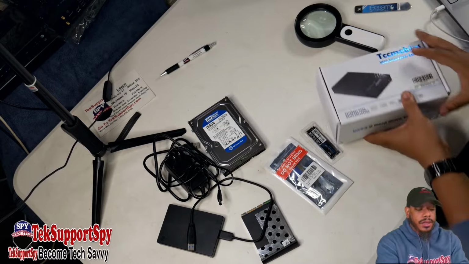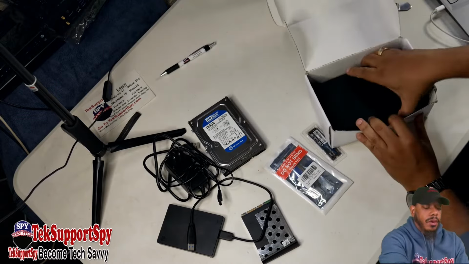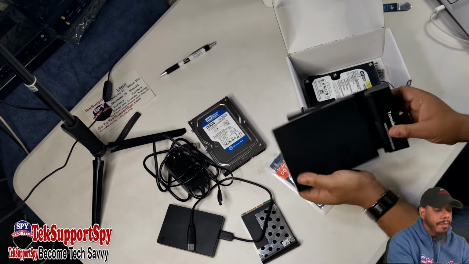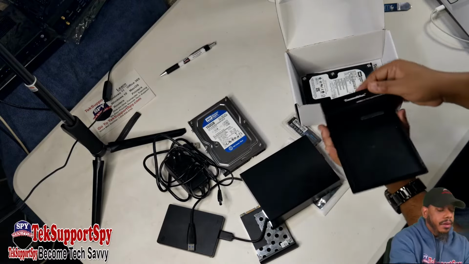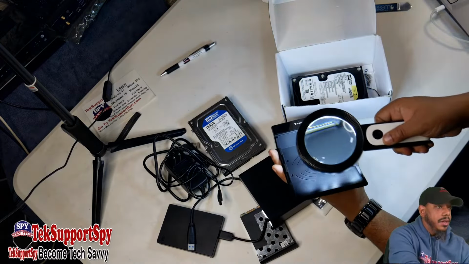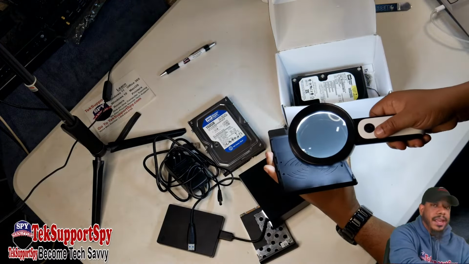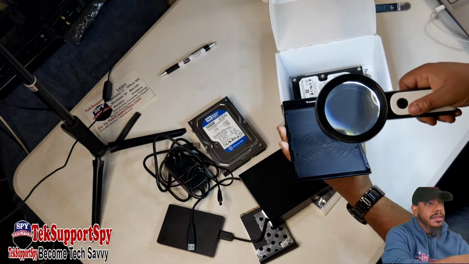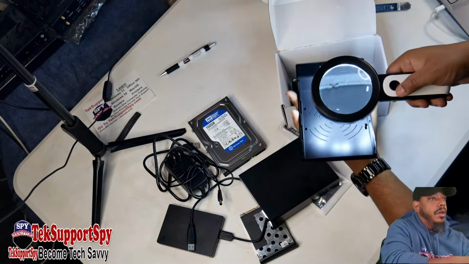Let's take a look at this here, right? So this is an enclosure. If you open it up, take it off, you probably can't see that here. Let me see if you can see the pins in there. This is a SATA. Hope you guys can see it. Am I getting it right? All right, I think we got it here.